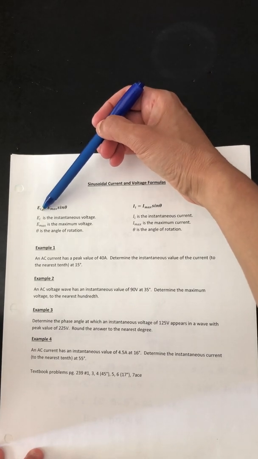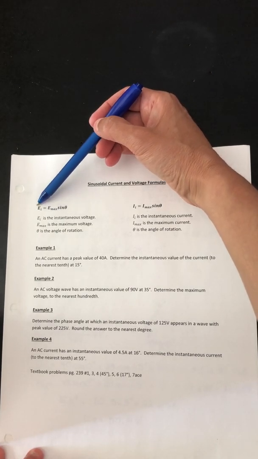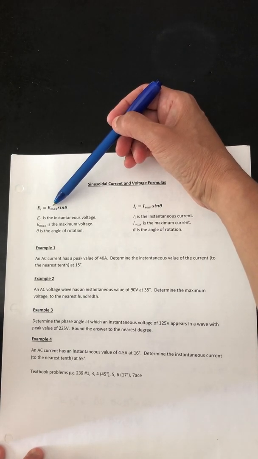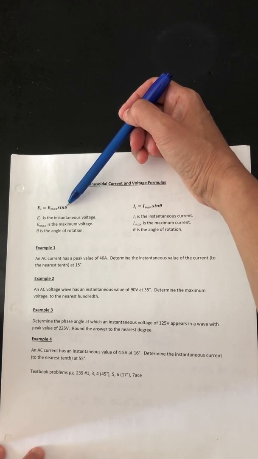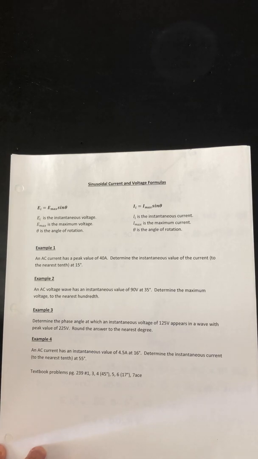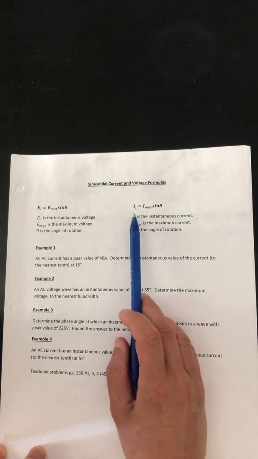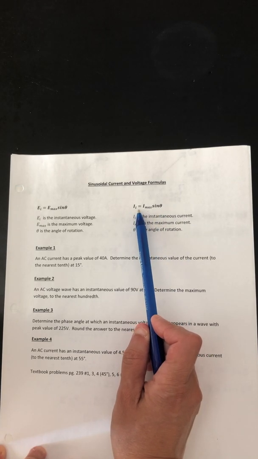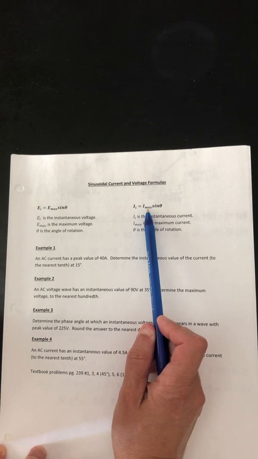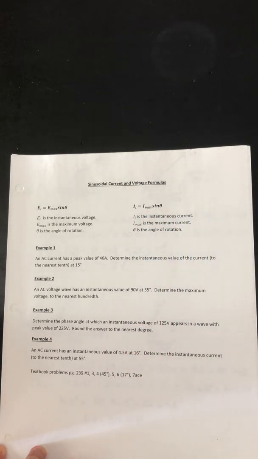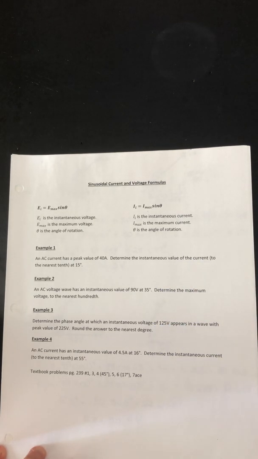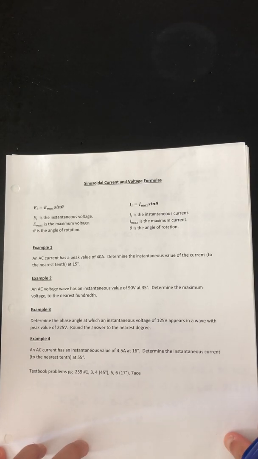So the instantaneous value of voltage can be found by taking the peak or maximum voltage value and multiplying it by the sine of theta. Theta will be the angle of rotation. And here's a similar one for current. So instantaneous current is equal to the maximum current times the sine of theta. So I wanted to show you 4 different problems that could be solved with these formulas.